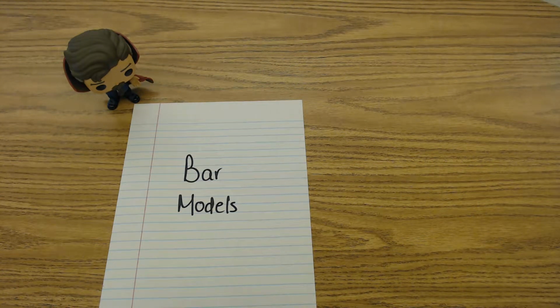Bar models. In fourth grade, we do a lot of word problems, and we provide strategies for the students to use to help them solve the word problems. Today, we're going to be talking about bar models. Bar models are a way of visualizing the addition or subtraction problem that a child will need to solve in order to be successful with a word problem. Let's have a look.